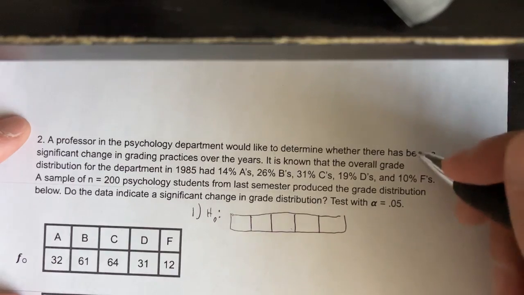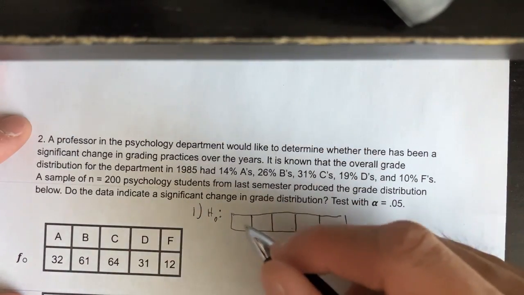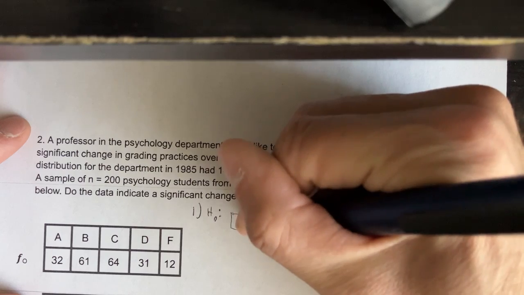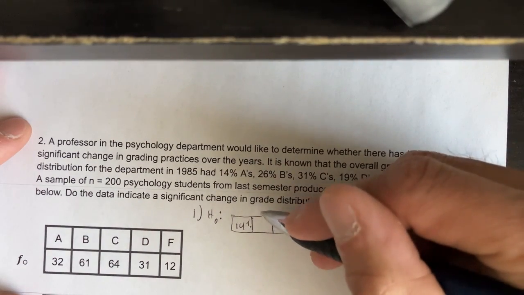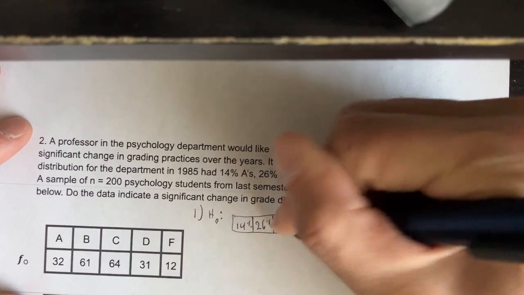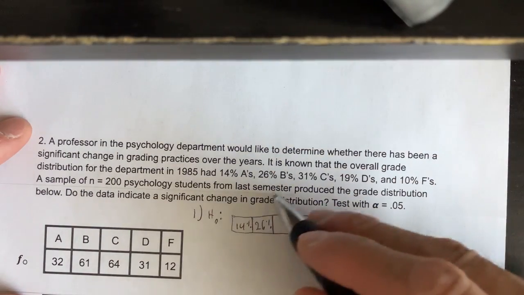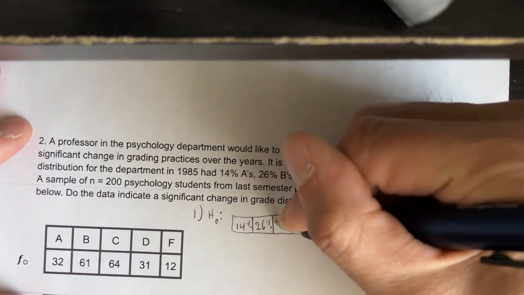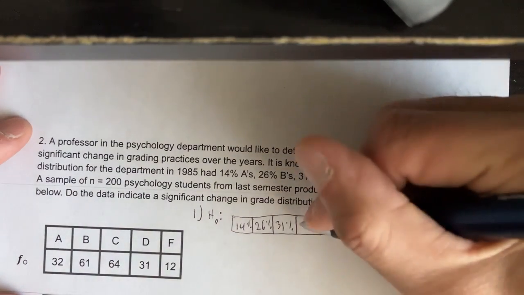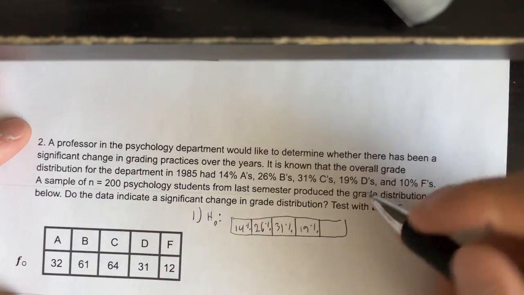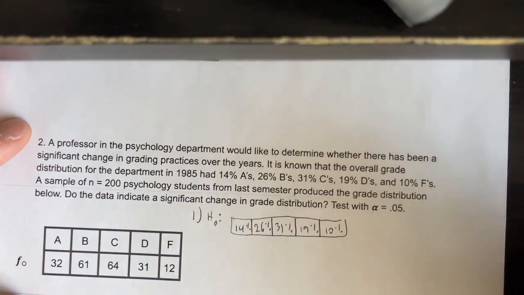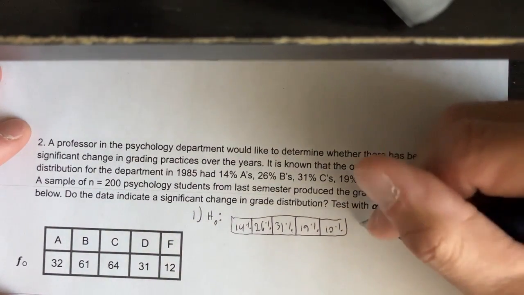Okay, so the A's had 14%, so we expect 14% A's, 26, 31, 19, and 10%. Okay, so this is what we're expecting.